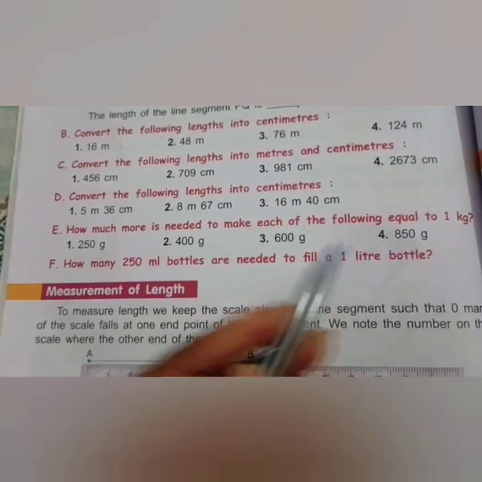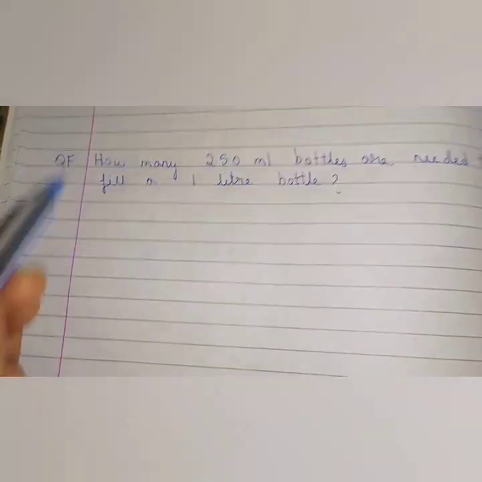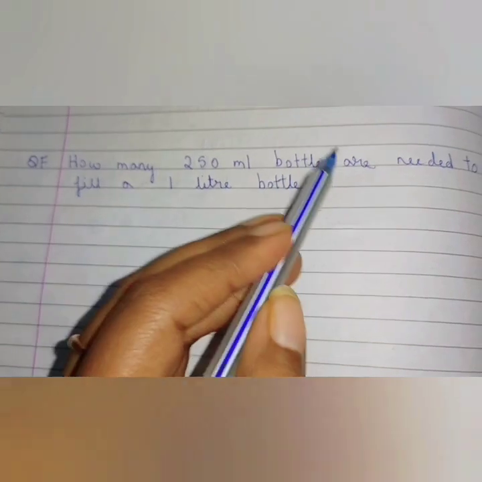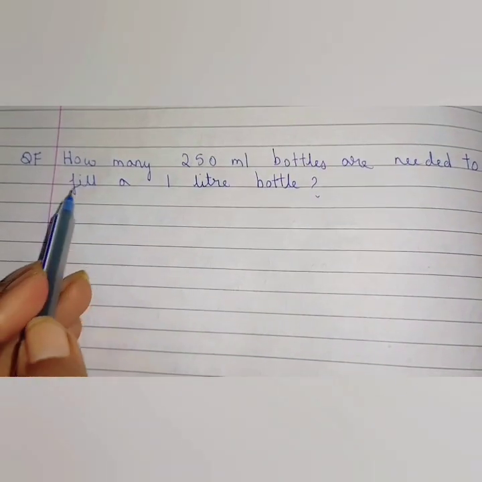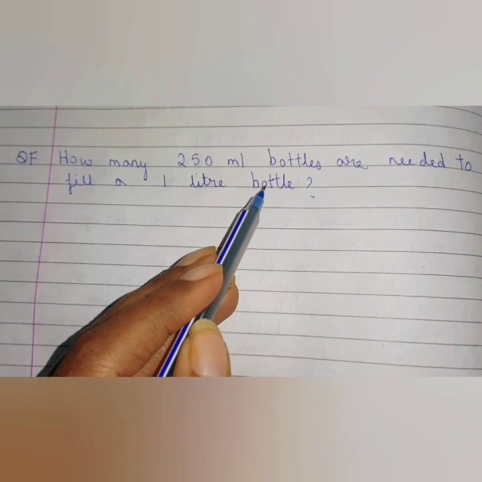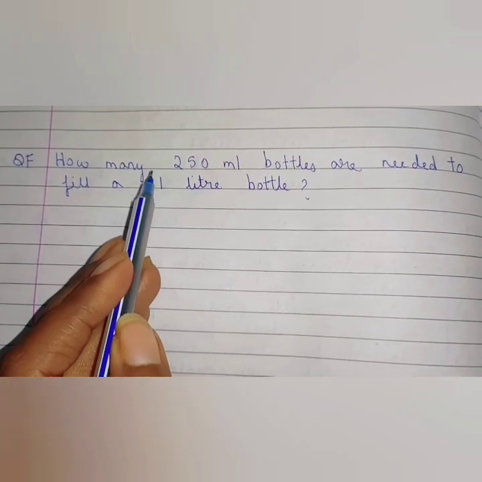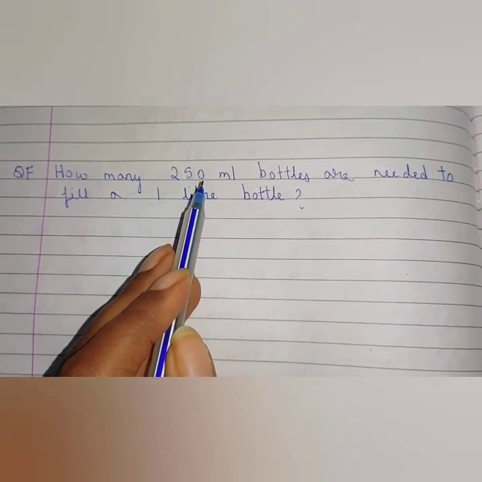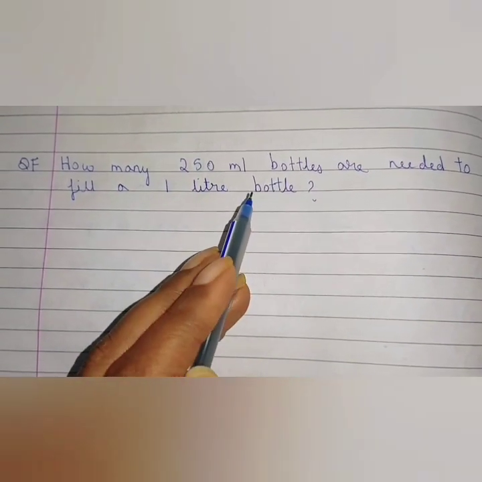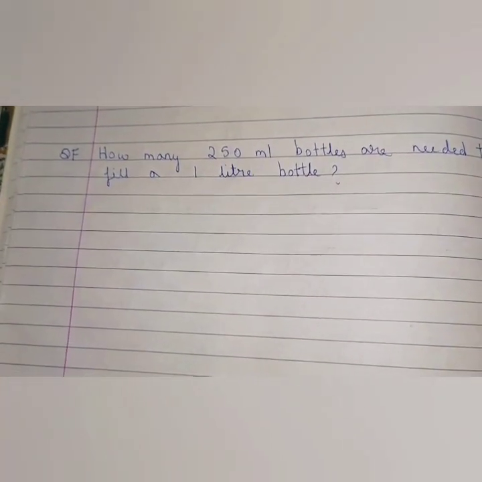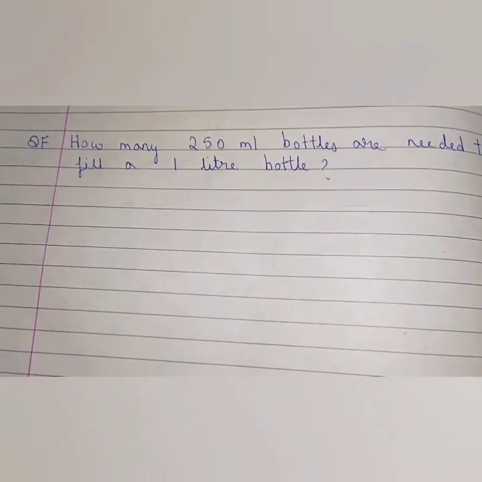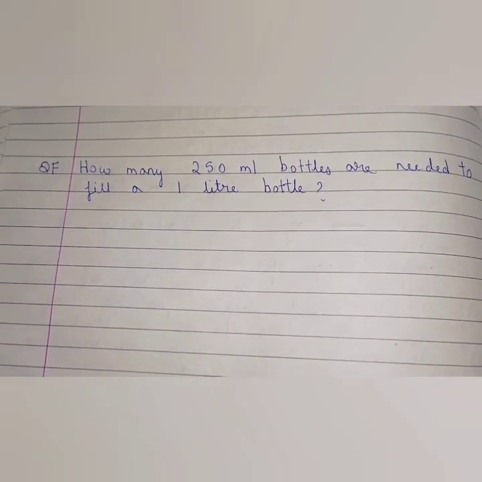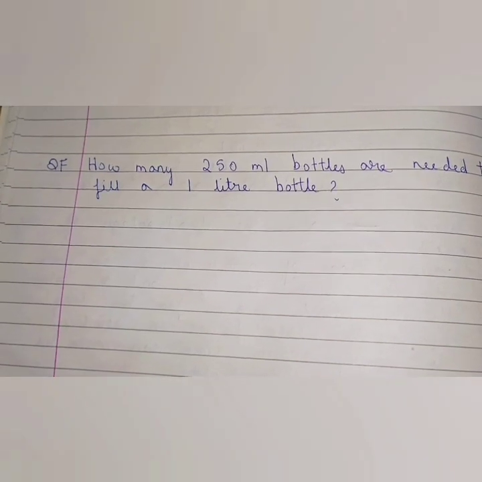Okay, so now we will do question number F. Question F. How many 250 milliliter bottles are needed to fill a 1 liter bottle? Students, it is saying how many bottles of 250 milliliter are needed to fill a 1 liter bottle? Students, in this question we have to find out the number of 250 milliliter bottles. Students, now come to solution.